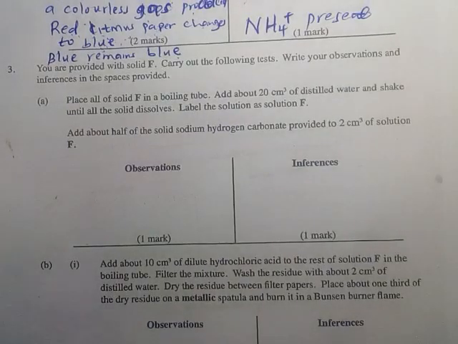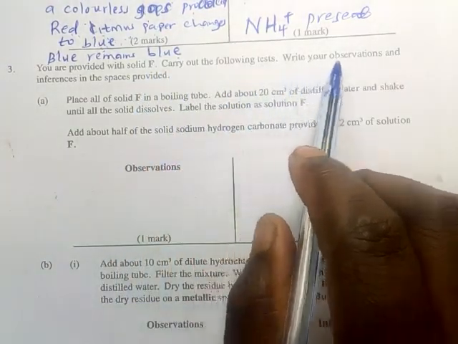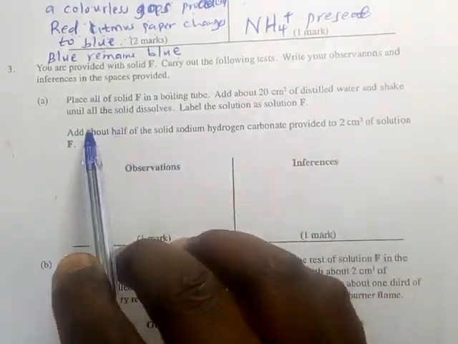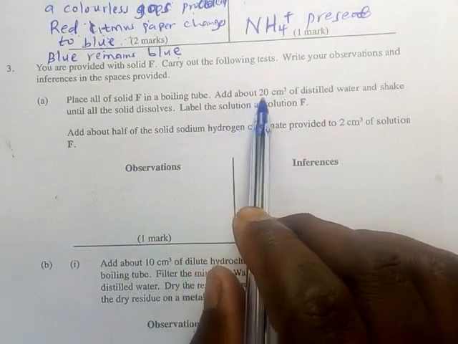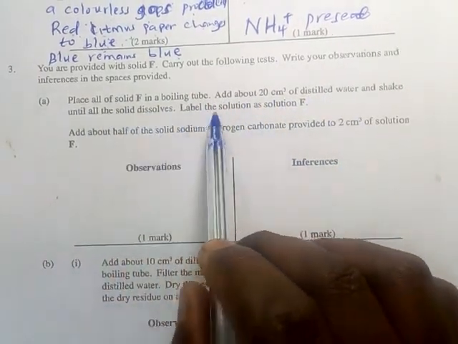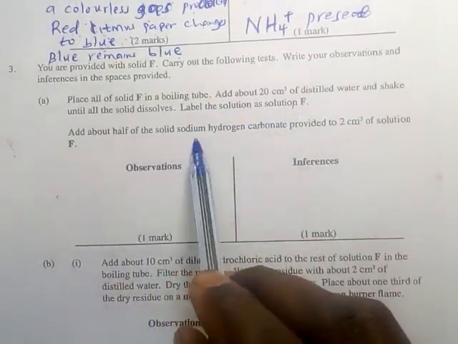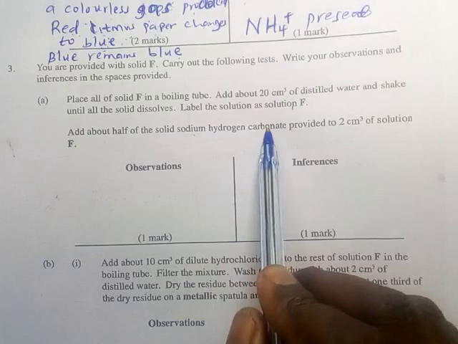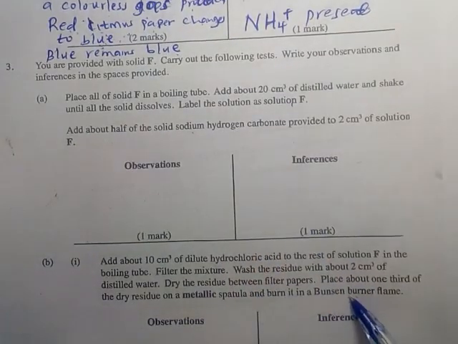We are provided with solid F. Carry out the following tests. Write your observations and inferences. Place all solid F in a boiling tube. Add 20 centimeters cube of distilled water and shake until the salt dissolves. Label the solution F. The first one, we are adding sodium hydrogen carbonate. Then we are burning this one in a Bunsen burner.